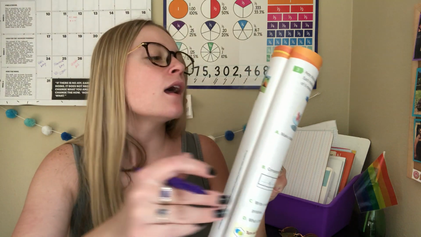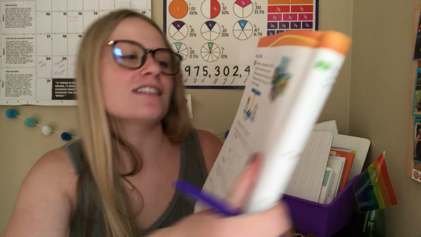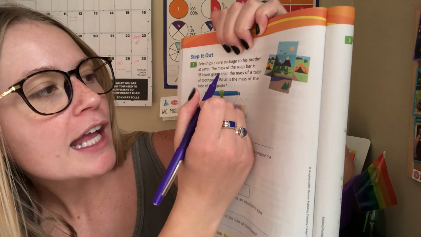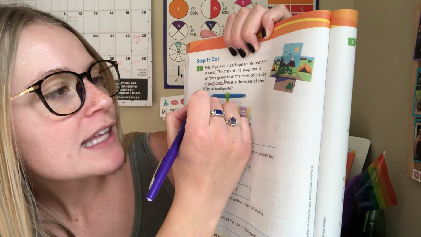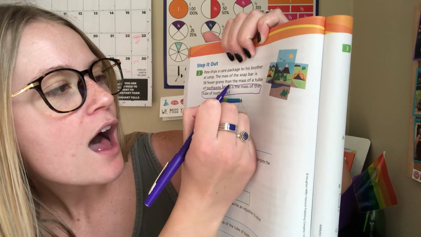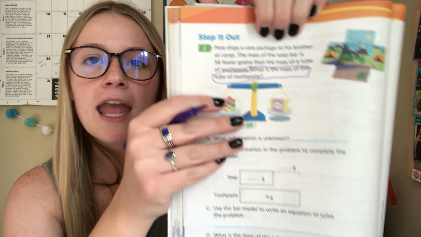Okay, number 2 on the next page, it says, Pete ships a care package to his brother at camp. The mass of the soap bar is 58 fewer grams than the mass of the tube of toothpaste. What is the mass of the tube of toothpaste? Okay, so this is a story problem. What's the first question I asked myself? What do I need to find? I need to find what is the mass of the tube of toothpaste.